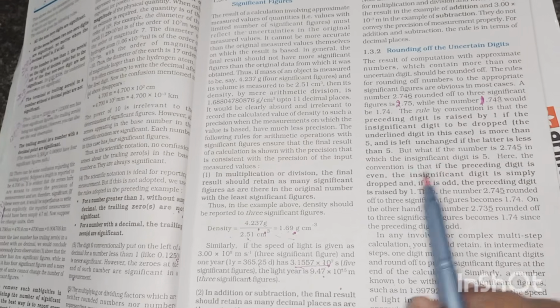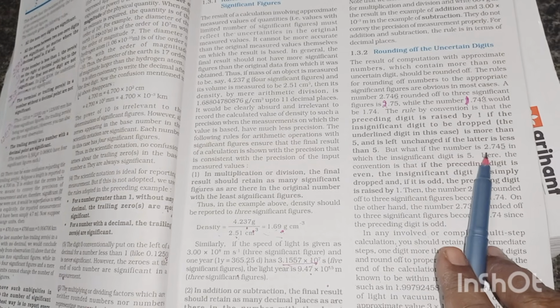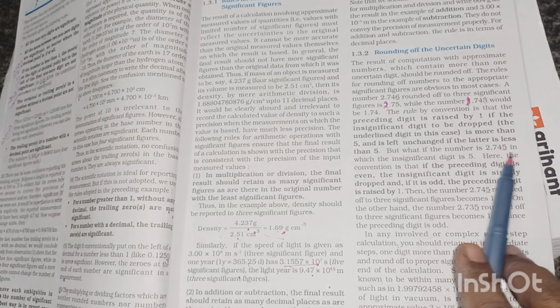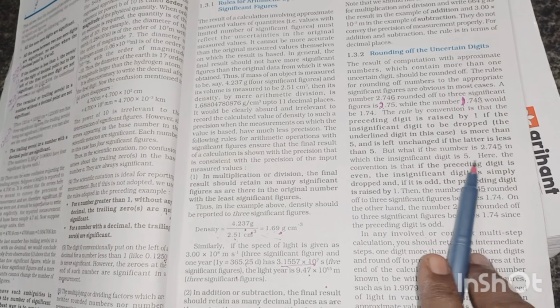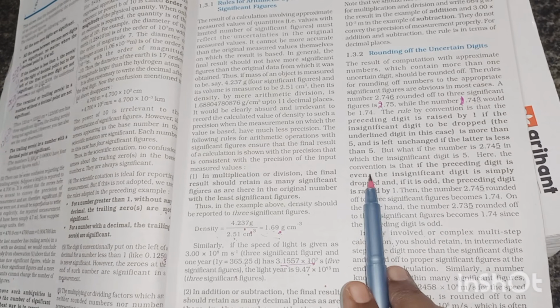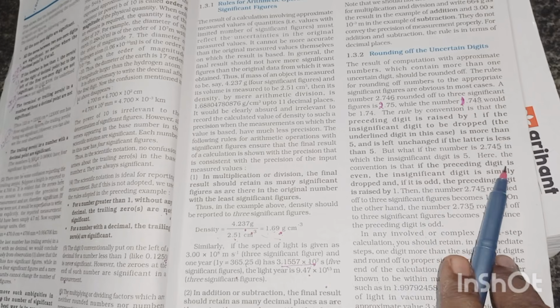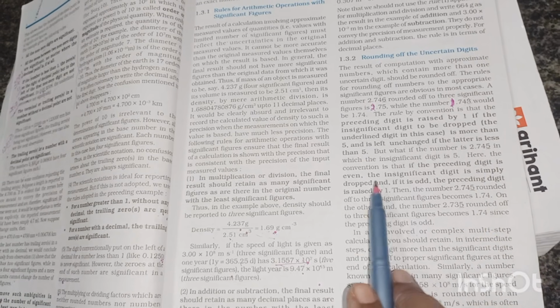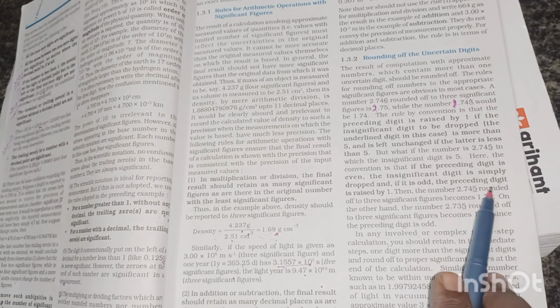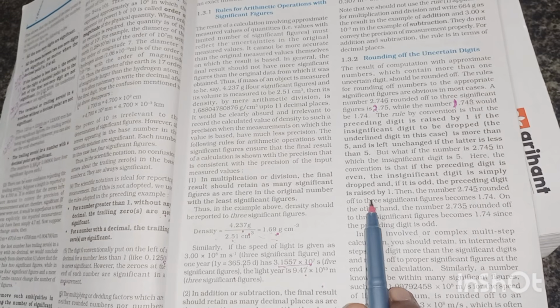But what if the number is 2.745, in which the insignificant digit is 5? Here the convention is that if the preceding digit is even, the insignificant digit is simply dropped. So here it is 4, it is even, so 5 should be dropped. And if the preceding digit is odd, it is raised by 1.